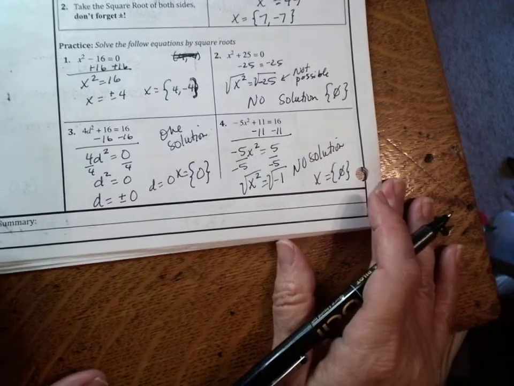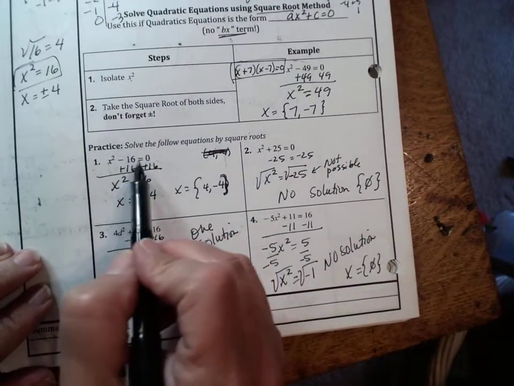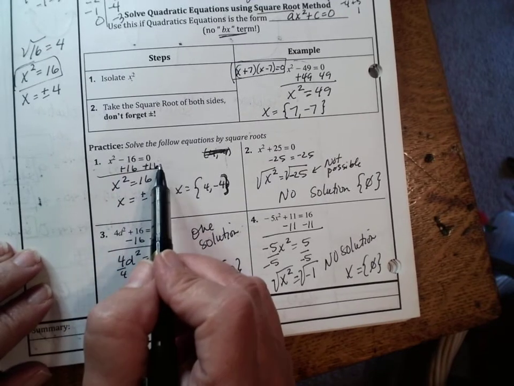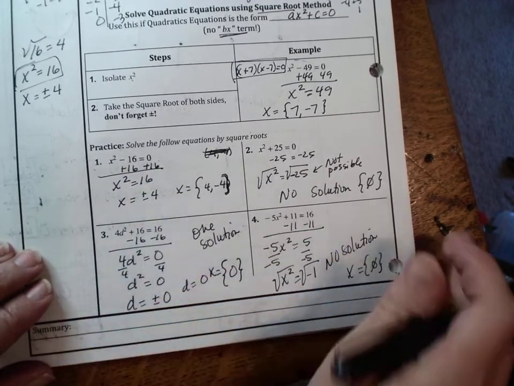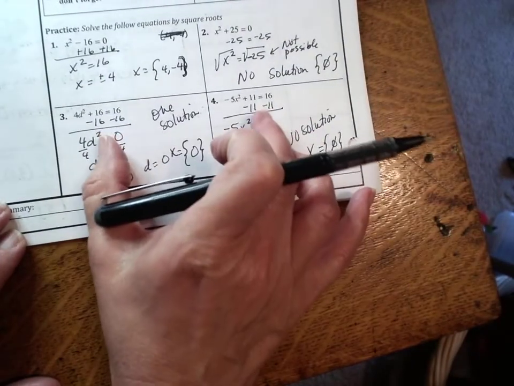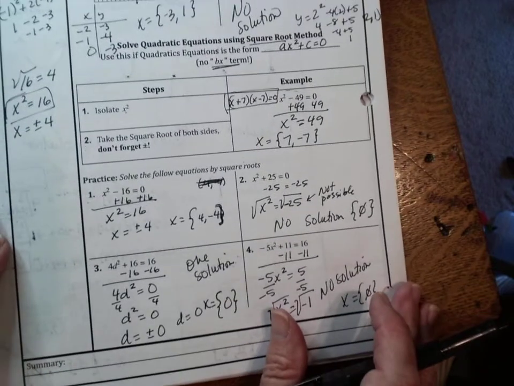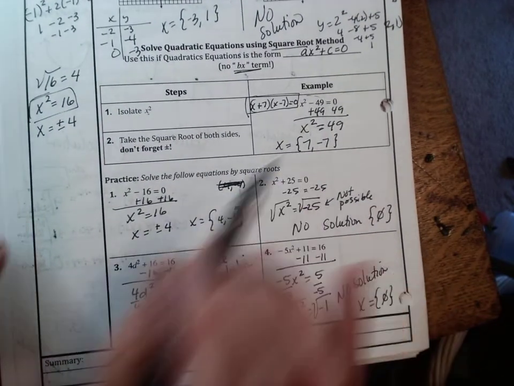Okay, so this is one way to solve using the square root method: if they're perfect squares like that, you can bring that to the other side and then solve it. Sometimes it's harder to see in problems, so we're going to look at other ways to solve these in our next few sections. Okay, there you go. There's how to do the square root method.